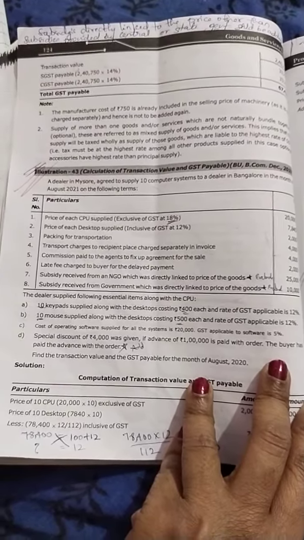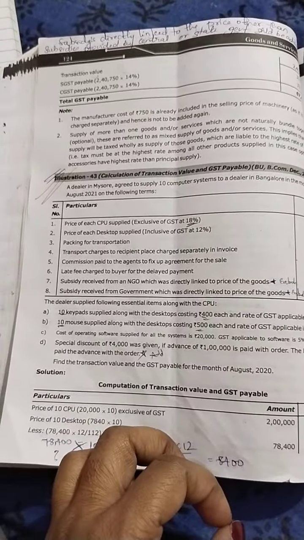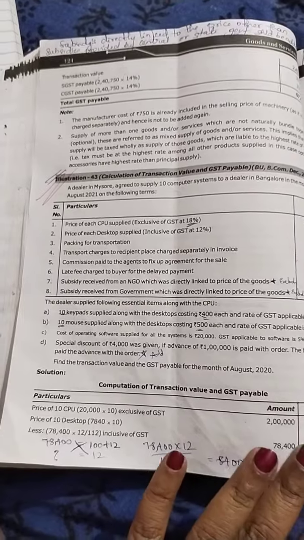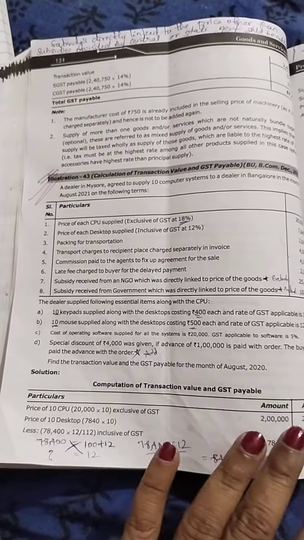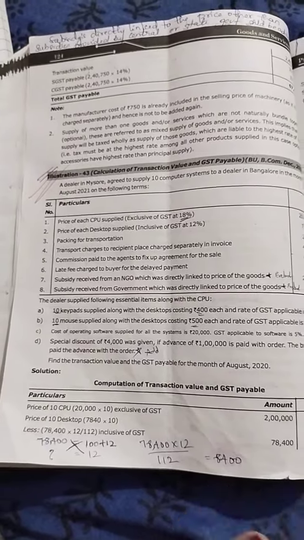I'm repeating, whatever subsidy you get from any agencies apart from central government or state government should be added.